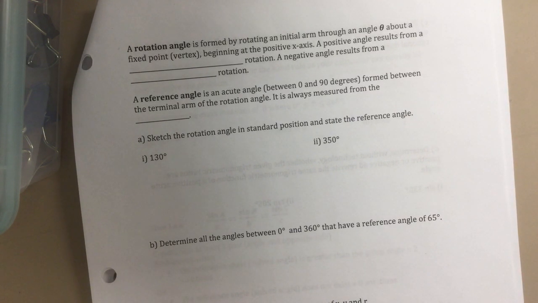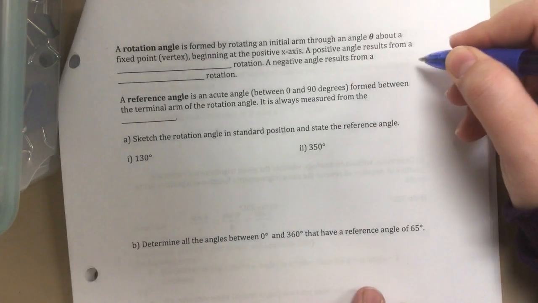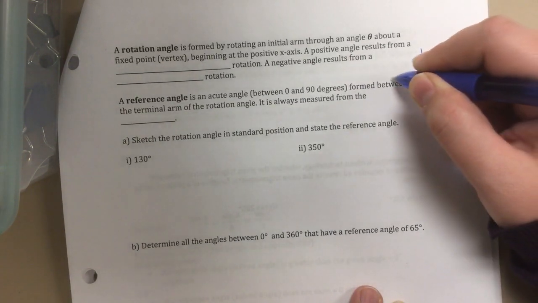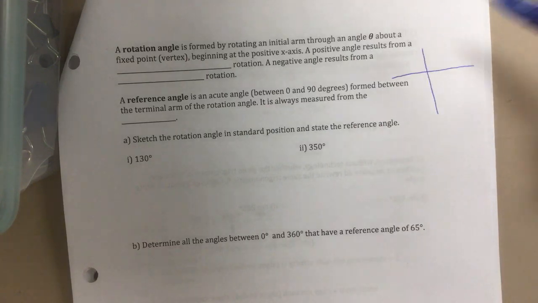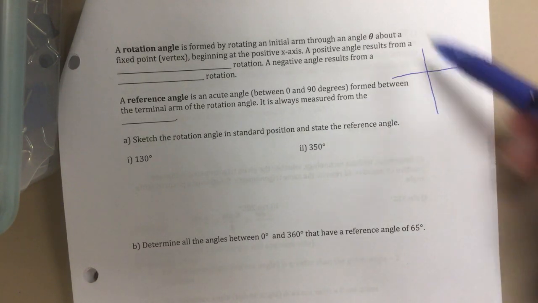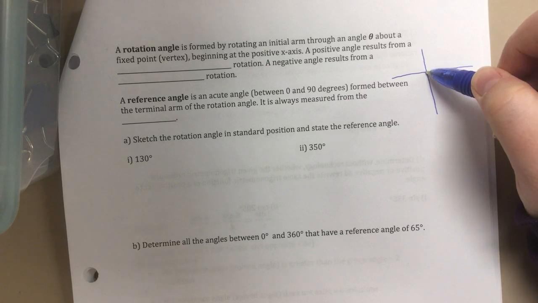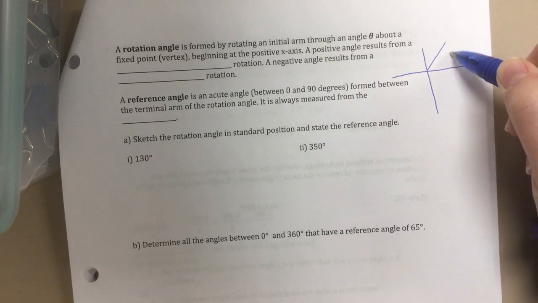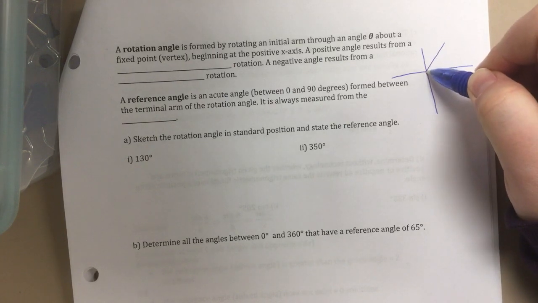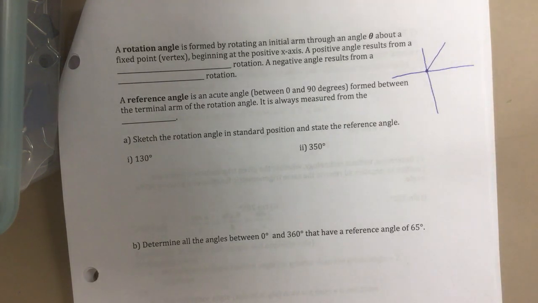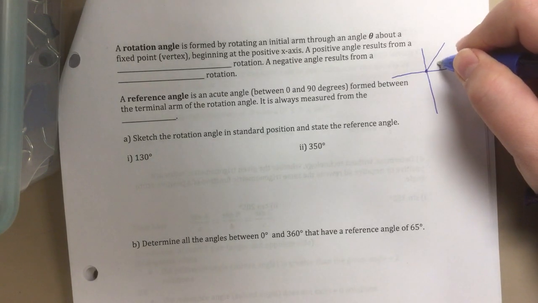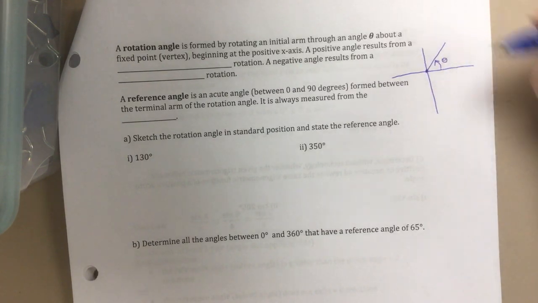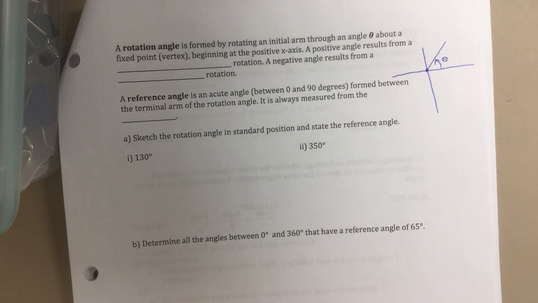So it says a rotation angle is formed by rotating an initial arm through an angle theta about a fixed point, a vertex, beginning at a positive x-axis. Now that has a lot of terminology, and I'm going to draw you a quick picture here. Basically, rotating an initial arm means I typically take a line, and I would start at the x-axis and I would rotate it from the vertex. Now the vertex in this point is the origin, that's 0, 0. And then that angle that we rotate through, that is what we give that name, the rotation angle. We typically call it theta.